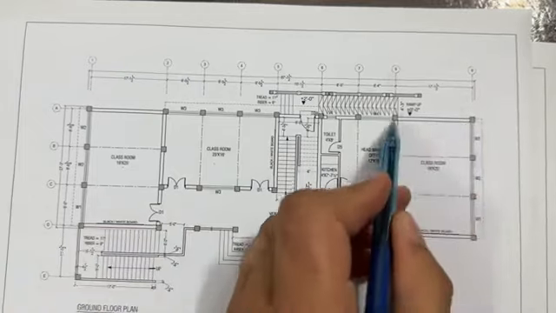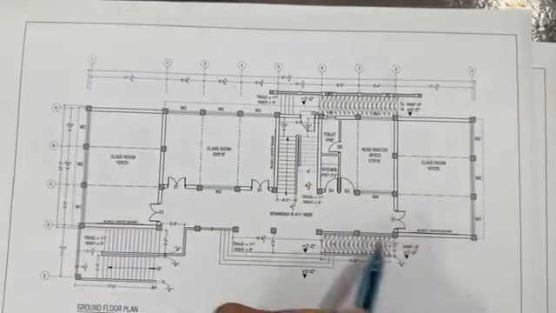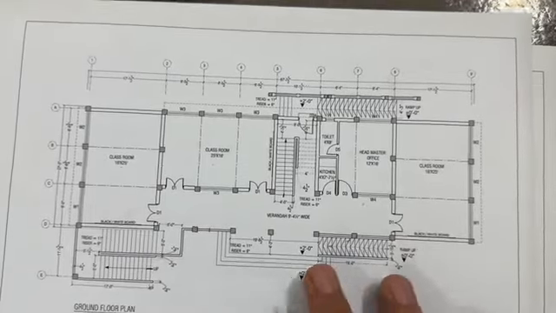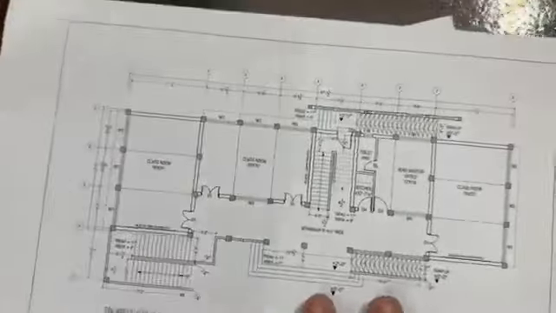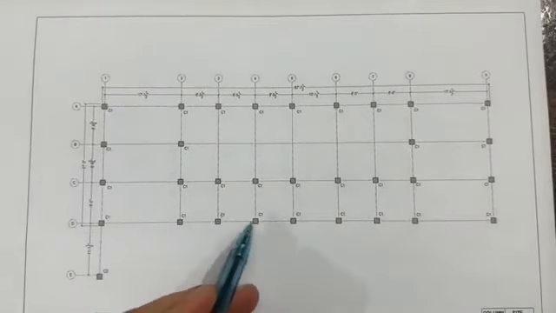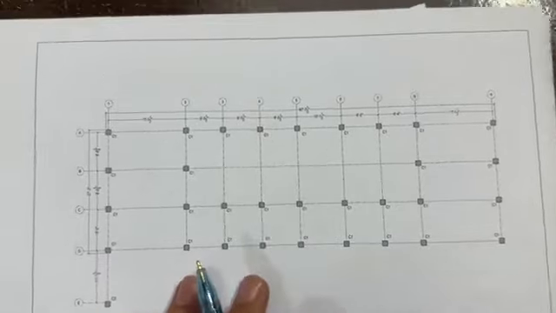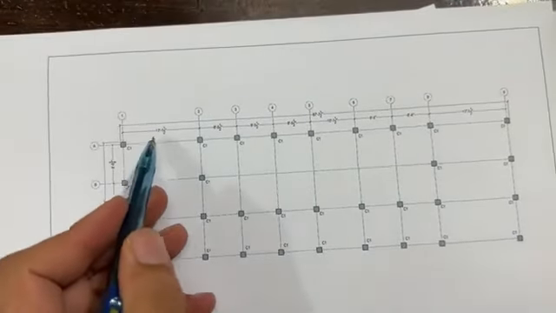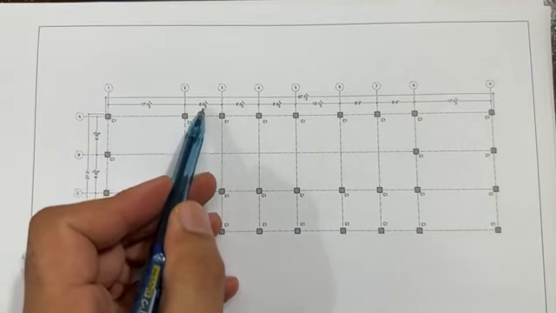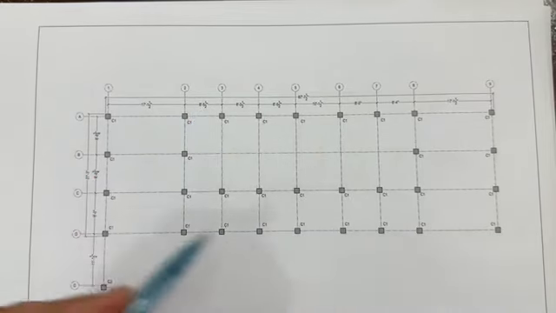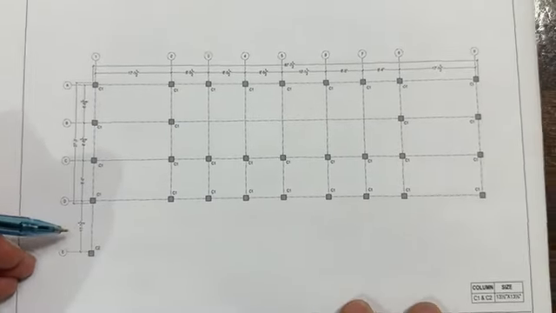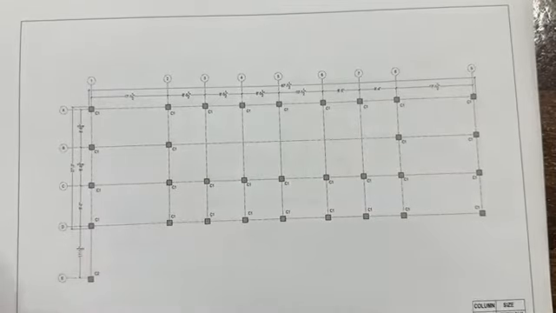Guys, you can see these are the columns. Now what is the spacing between 2 columns, etc.? Here you will find the column spacing from one column center line to another. Right, guys, you can see C1, all are C1. Here we have a 17 feet 1.5 inch span between 2 columns, 8 feet 5.5 inches, 8 feet 5.5 inches, 9 feet, 8 feet 6.5 inches, 11 feet 1.5 inches. So these are the column positions.